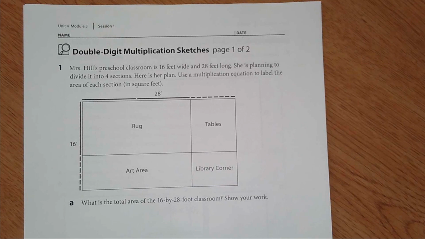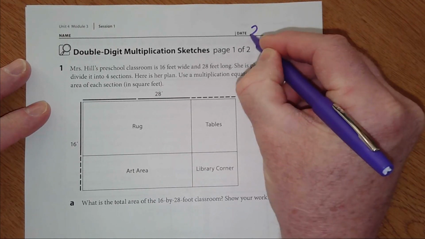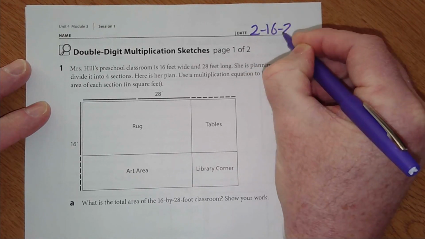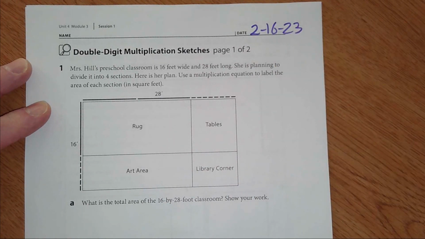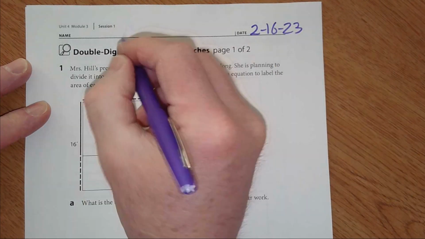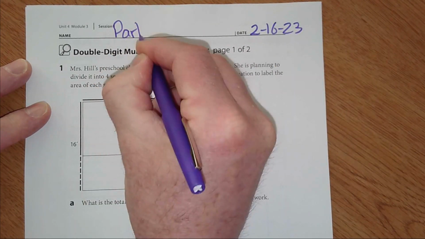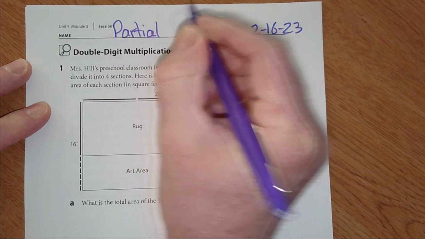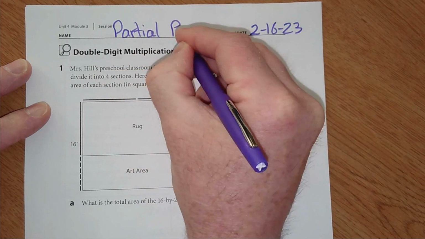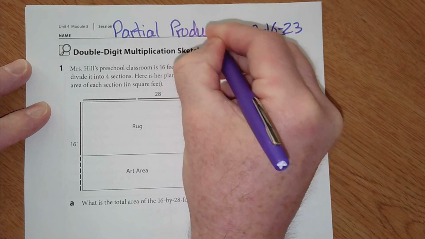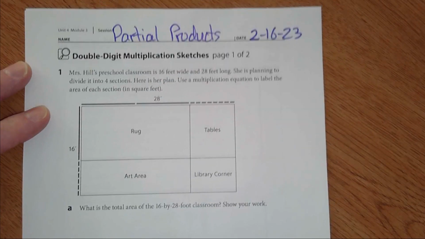How this works. But write today's date on there, even though this isn't our math journal. What's today's date, Dom? February 16th. And today, I'm just going to write this up here. You don't have to write this down, but we're reviewing partial products. And I think I have the wrong thing up, but that's okay. We'll record this one and we'll talk a little bit.